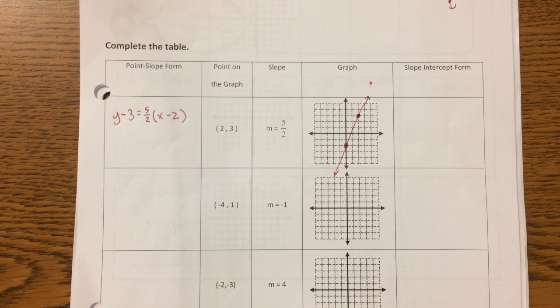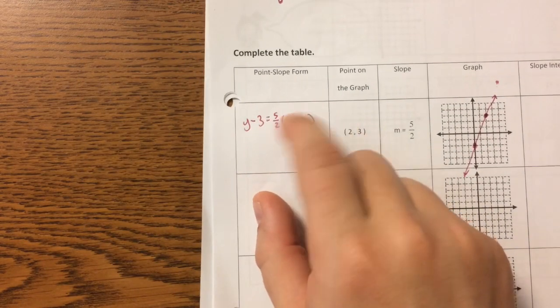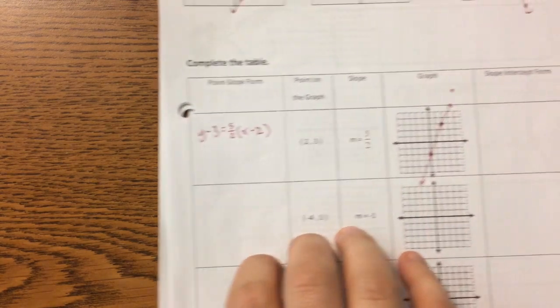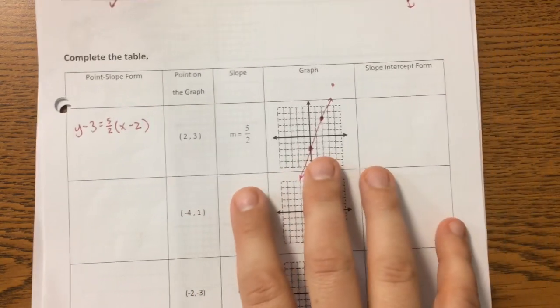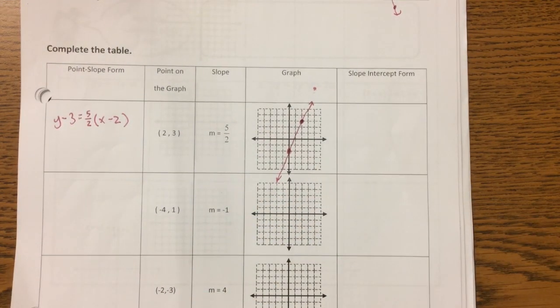Here's the question I'm going to ask you, and this is the question you should ask yourself once you've got the graph down and you need to write it in slope-intercept form. In this problem, will it be easier to distribute and then move the 3 over, find it algebraically, or can we just look at the graph and find the y-intercept? What do you think is going to be easier in this case? Probably the graph, right? What is the y-intercept?